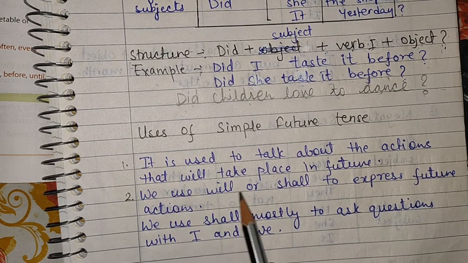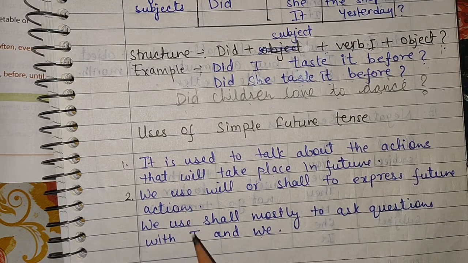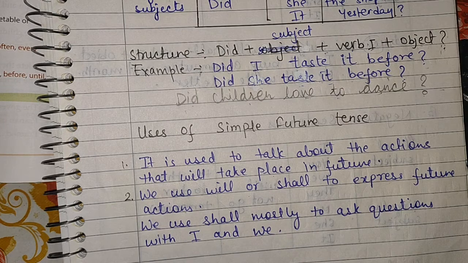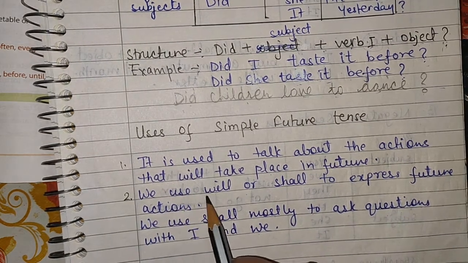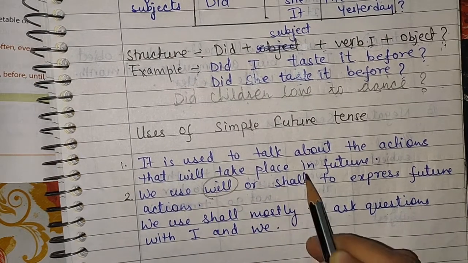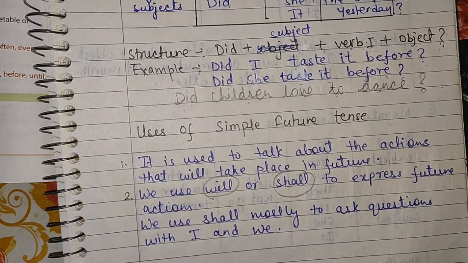We use will or shall to express future actions. We use shall mostly to ask questions with I and we. Now just keep in mind that the very simple tense is your future tense. Wherever you see the word will or shall, it means the sentence is talking about the future tense.